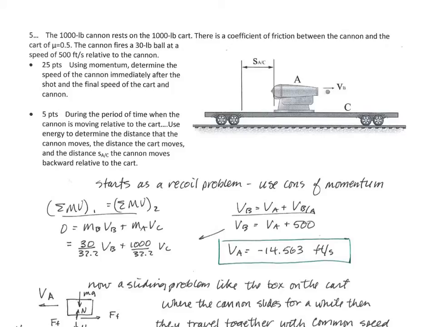We also have to do a relative equation, so we're going to say the velocity of the ball is equal to the velocity of A plus the velocity of the ball with respect to A, and that B with respect to A was given in the drawing. Where is that? It says that the cannon fires the shot 500 feet per second relative to the cannon. So that's what that 500 is. You plug that in there, and again, those should be A's on that.